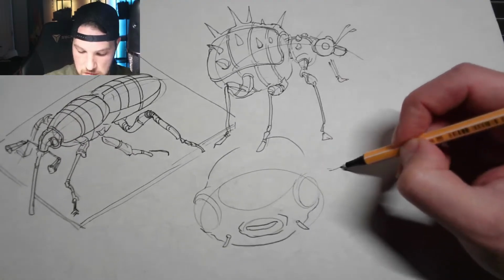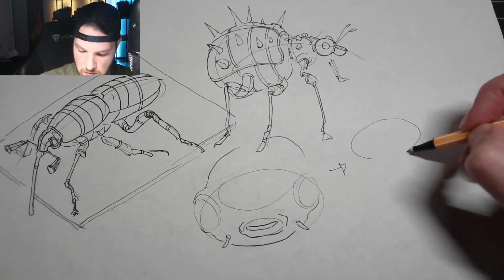Now this is a kind of interesting form, so I want to simplify it even more.